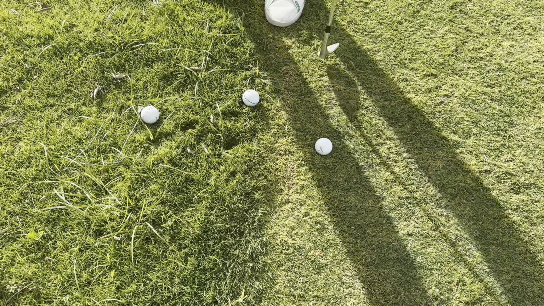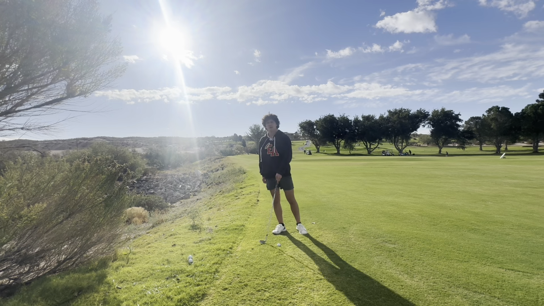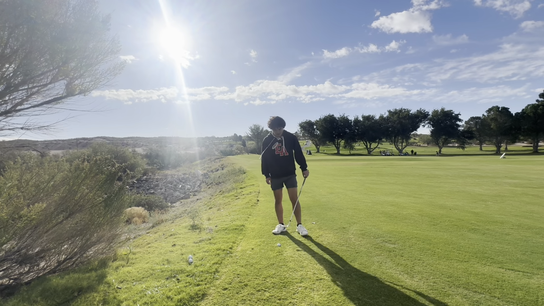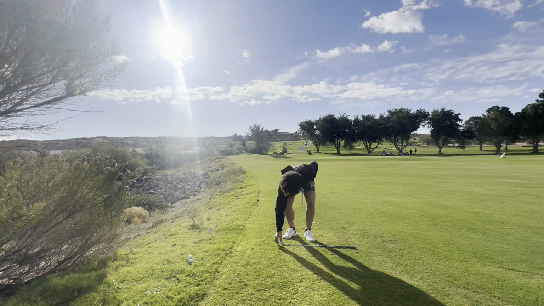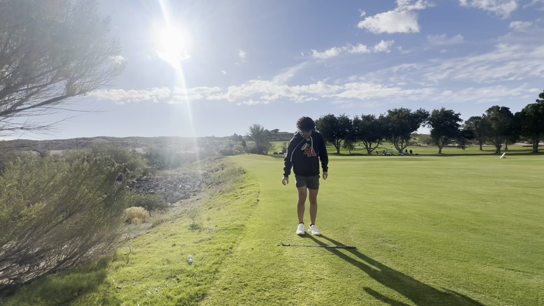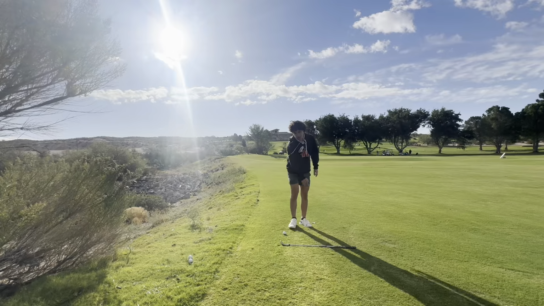You've identified an embedded golf ball. What do we do about it? You are allowed 1 club length of relief in a half circle facing the hole, no closer to the hole. Meaning, with my club being here and the hole being behind you, I'm allowed to lift the ball, clean the ball, and drop it at knee height anywhere within this half circle.